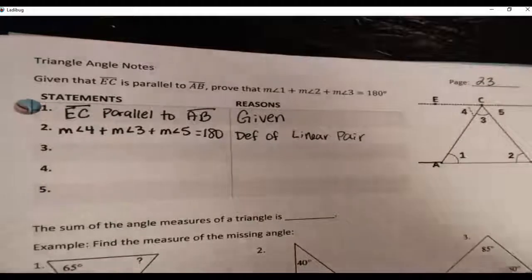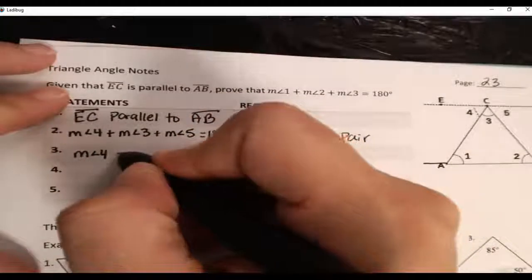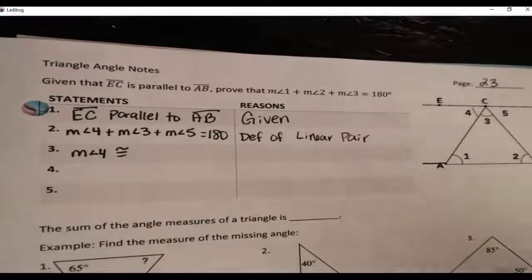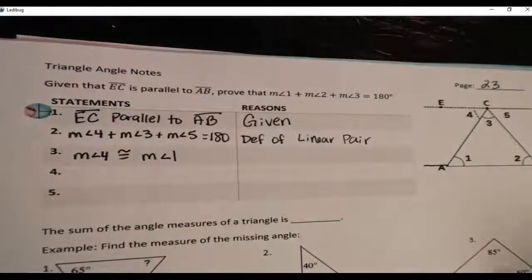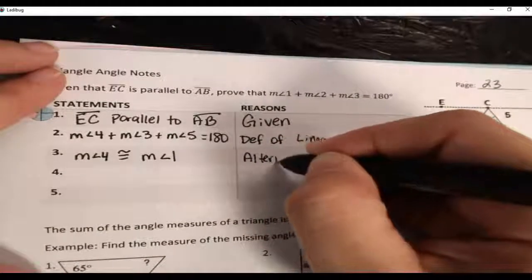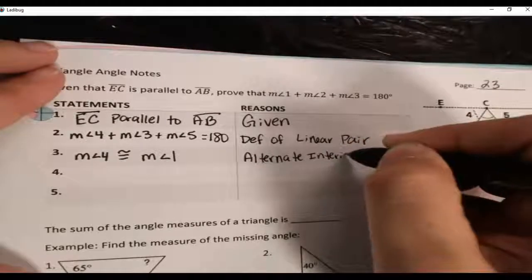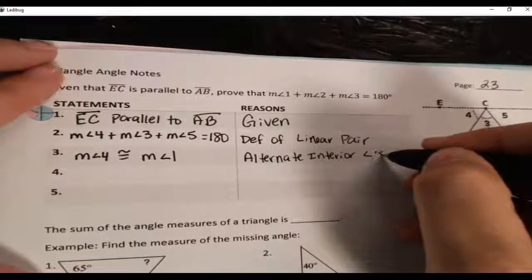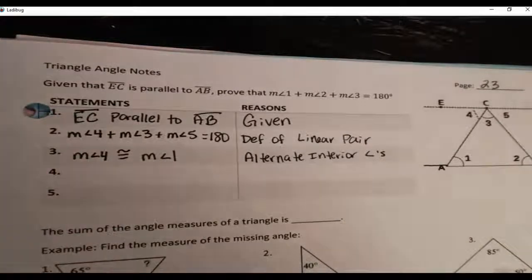Good, alternate interior. So I can say the measure of angle 4 is congruent to, so remember congruent is equal with a squiggly, the measure of angle 1. And we know that because they're alternate interior angles. Actually, we should just say equal, not congruent, but that's okay.